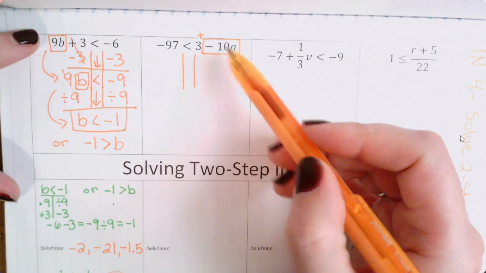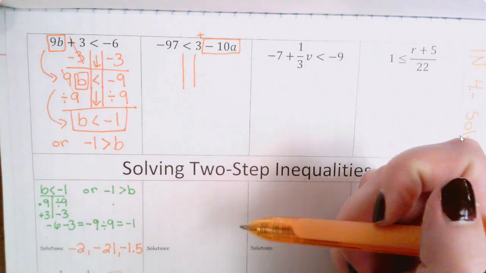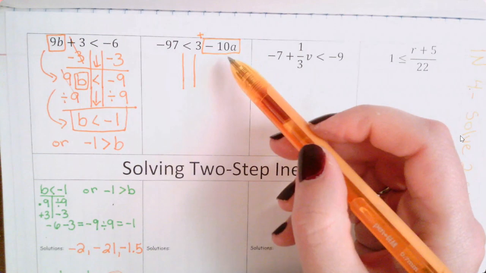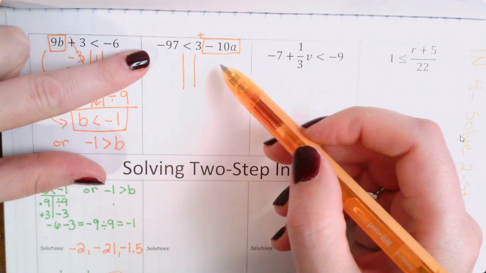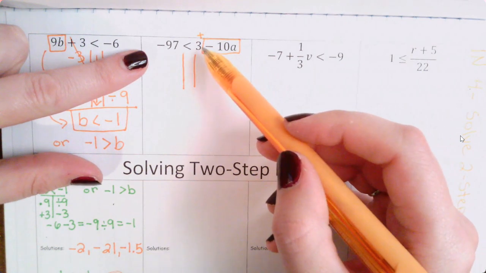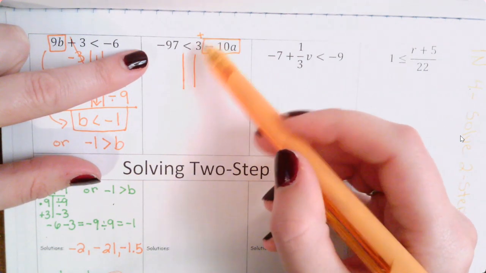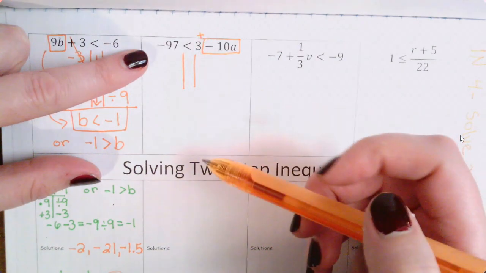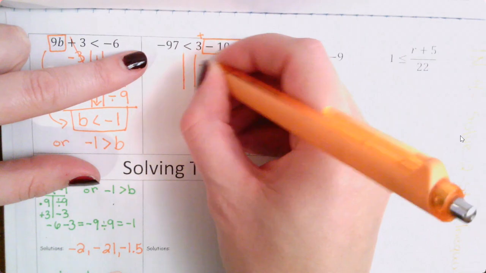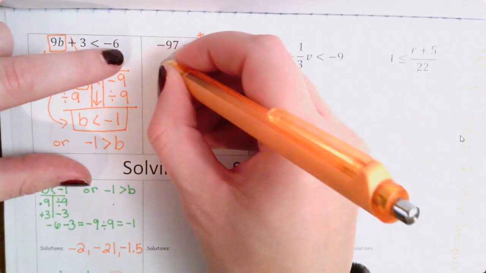So that's important, or you're going to end up undoing things, doing the wrong operations to try and solve for your variable. So my variable's on the right. I'm not trying to get rid of the -97 because that's not with my variable. I'm trying to get rid of the 3. So in order to get rid of the 3, I need to do the opposite operation. Again, that 3 is being added to the -10a. So the opposite of adding would be subtracting. So I want to subtract 3 from both sides.